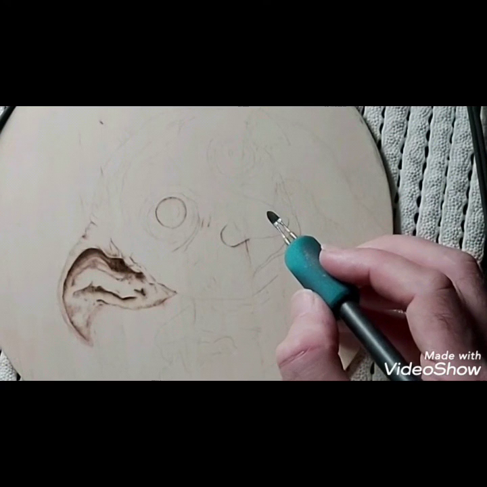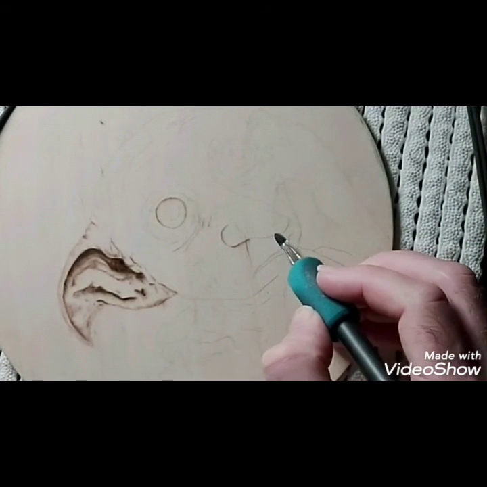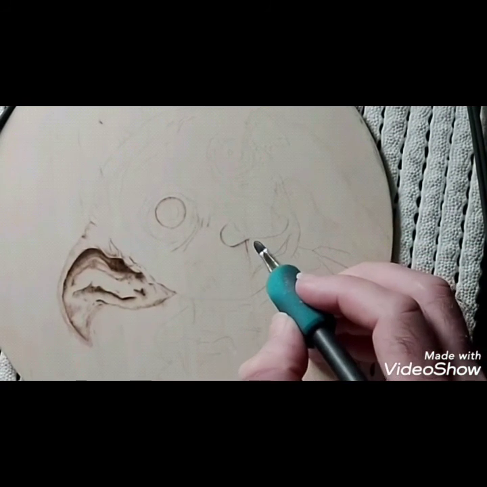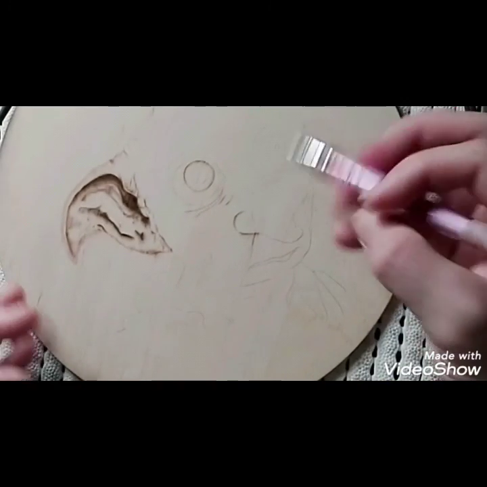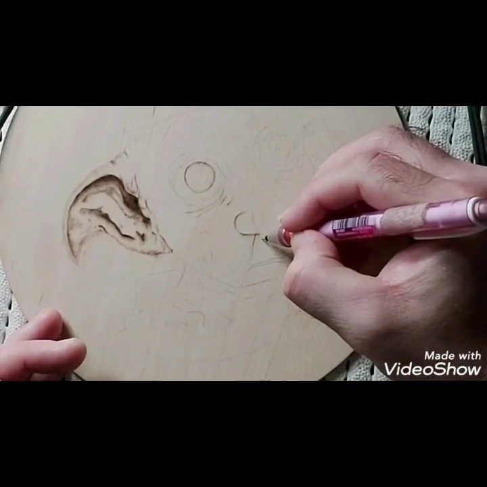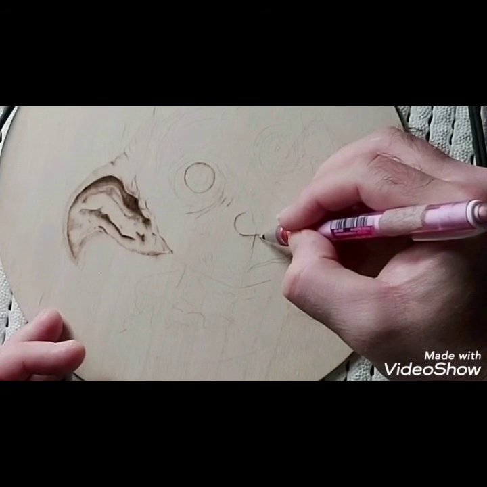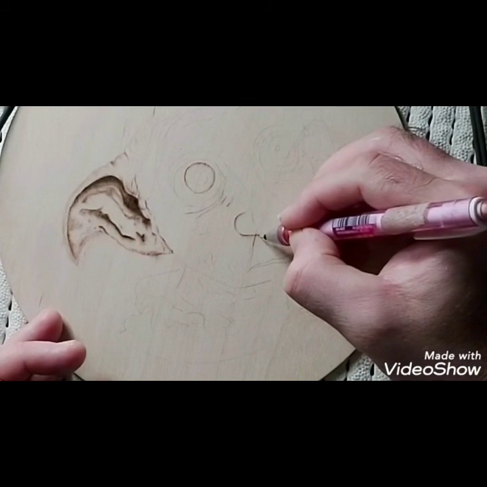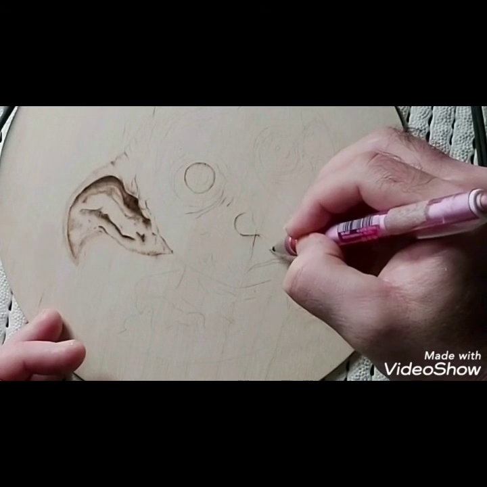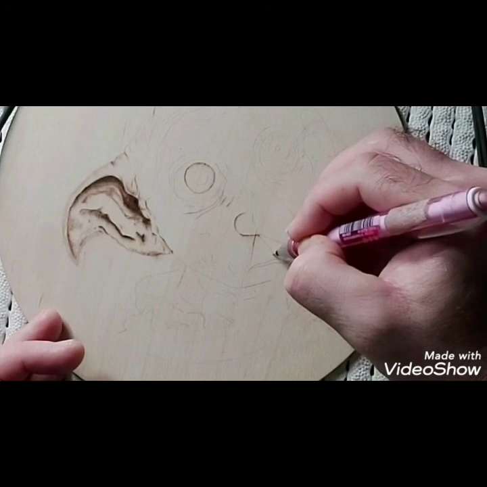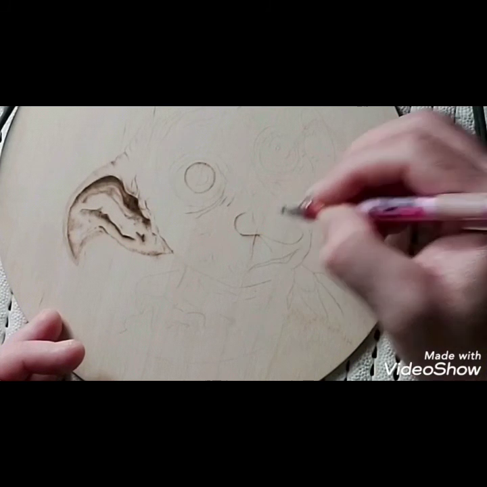Now, because his nose obviously is so big and pointed, the nose is casting a shadow, and this shadow casts all the way from here down to his lips.